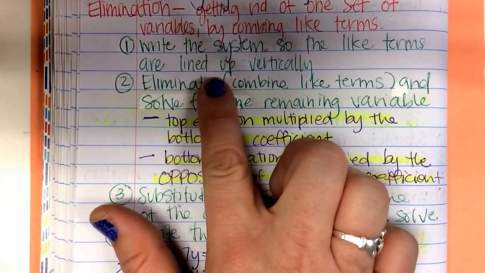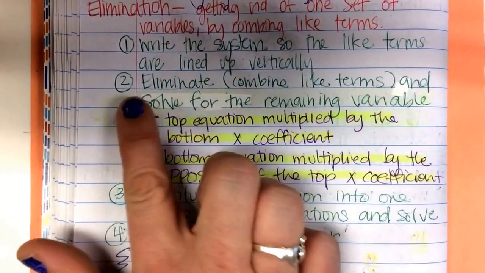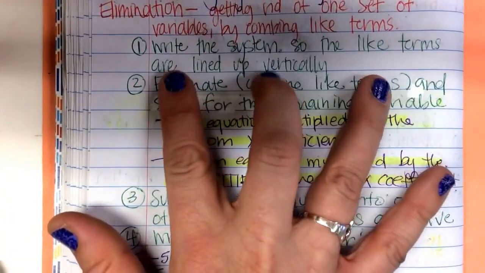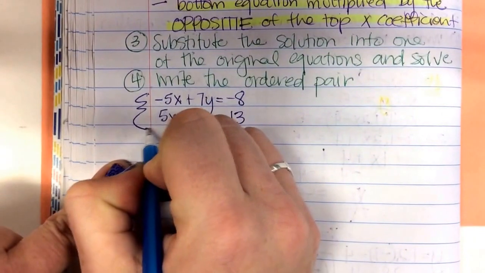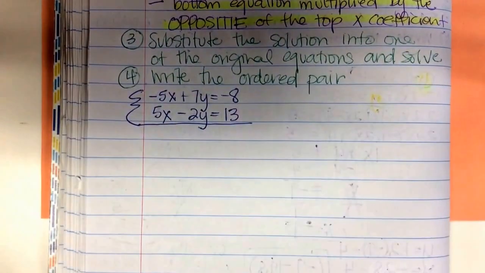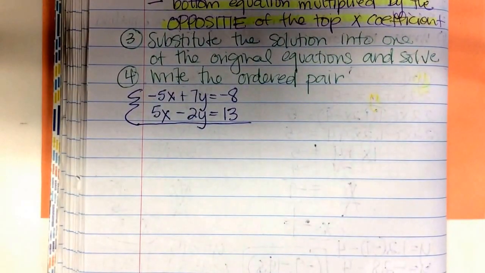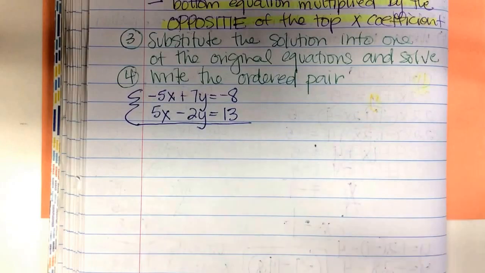Step 2 says eliminate. Combine like terms and solve for the remaining variables. So let's see if we can do step 2 already. If I lined them up vertically and combined like terms, does something automatically eliminate? Does something automatically go away? Greta? Yeah, the x's are going to go away. Why?